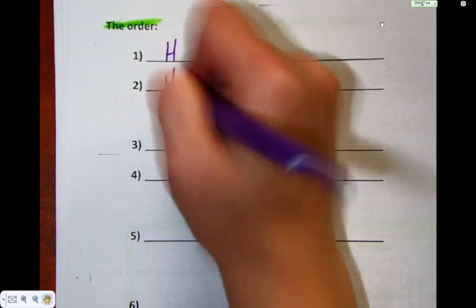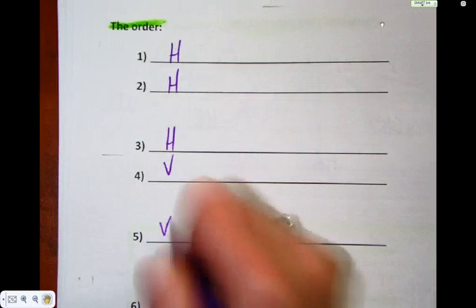Flipping the page. Let's talk about the order. And I don't know why the spacing came out all weird. There's no reason. It just happened. All horizontal stuff comes first. All vertical stuff comes last.